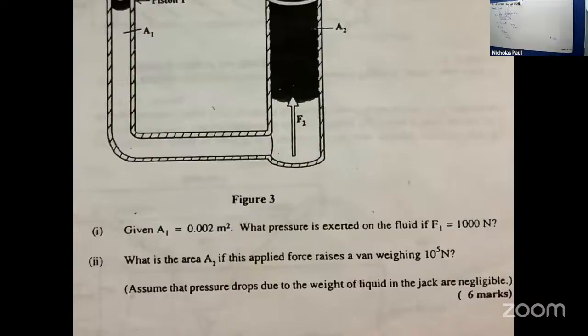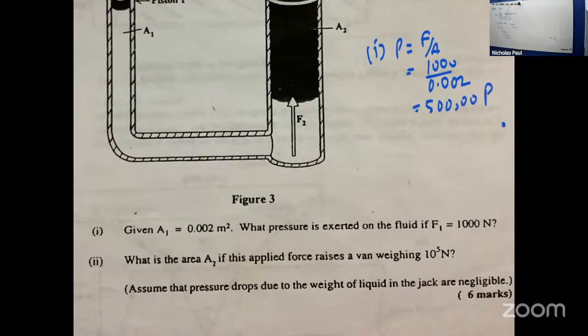Right, just checking part one. Pressure is force over area. So that's 1000 over 0.002. That's how much? 500,000 pascals.